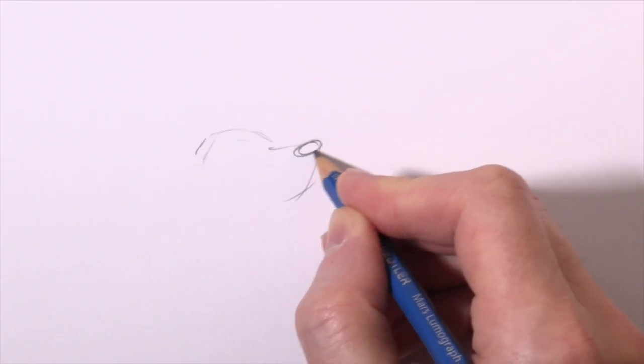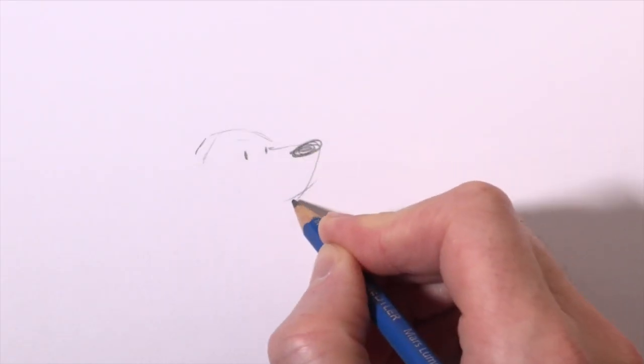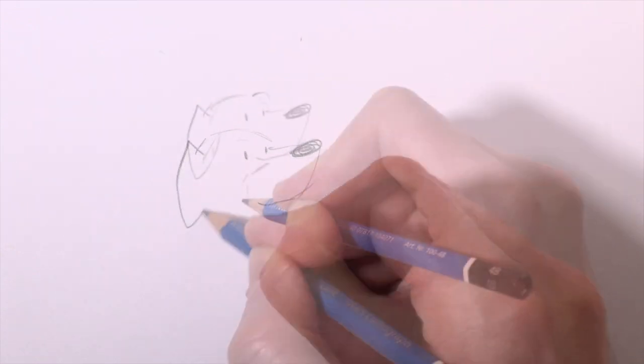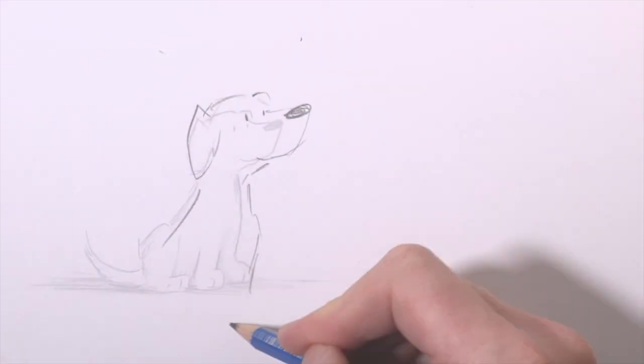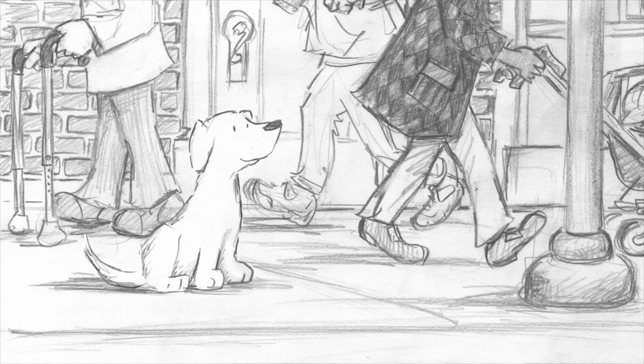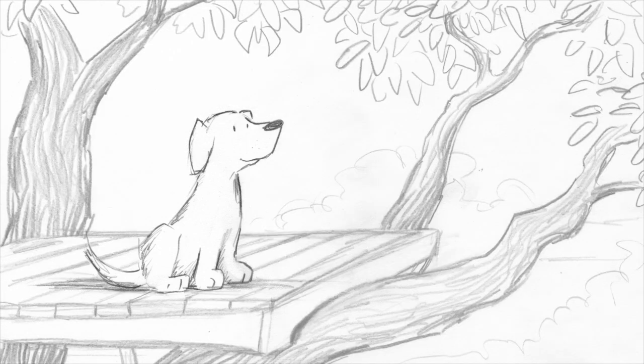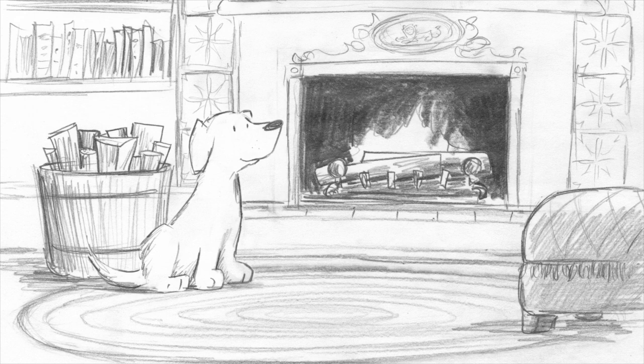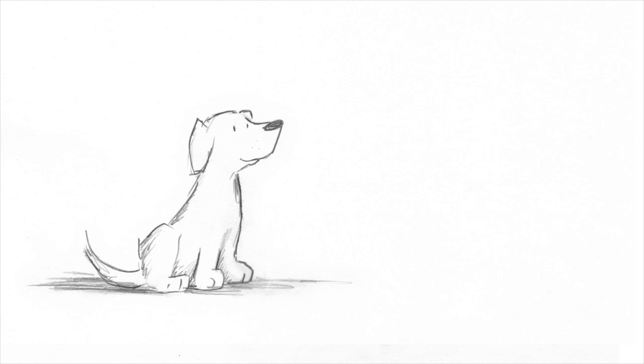I really like drawing pictures to tell stories, and details in the background can give the audience information about the character or the action of the story or the setting, the place where it's happening. For example, if I draw a dog, depending on what I draw in the background, the dog may be on a busy city sidewalk, or in a treehouse, or inside by a cozy fire. Or I could make the background blank and leave it up to the viewer's imagination.